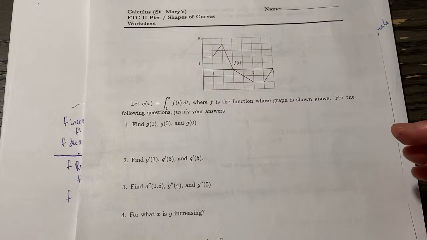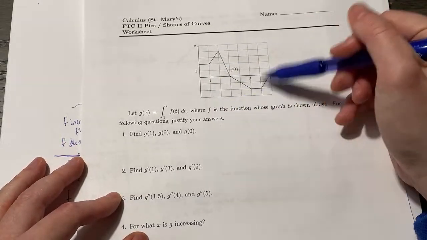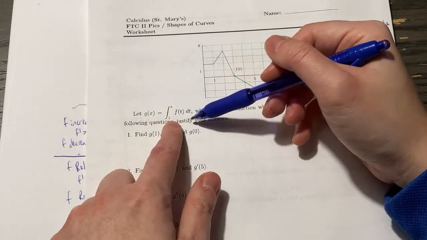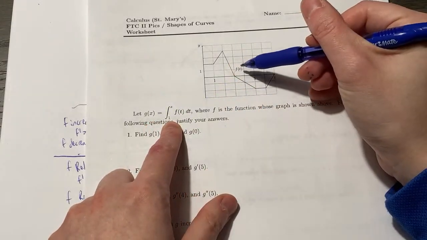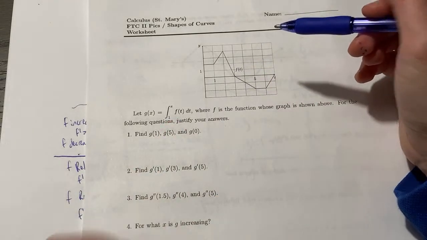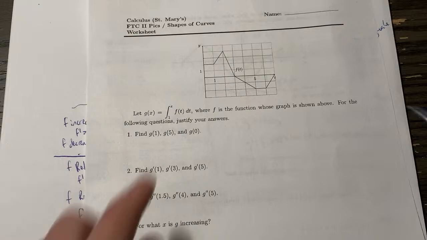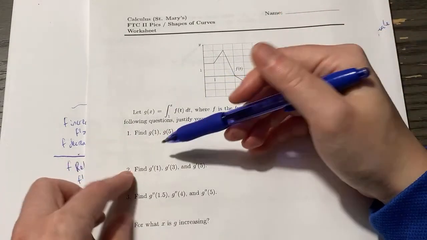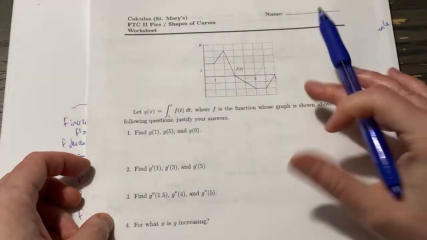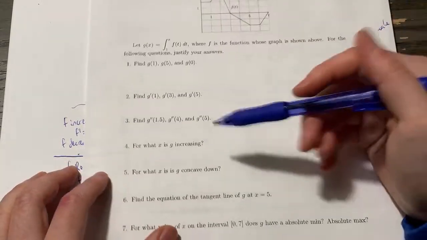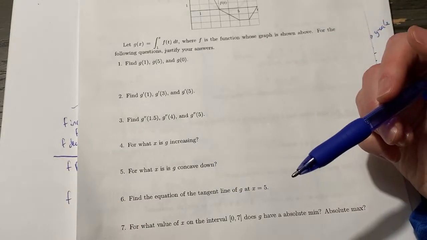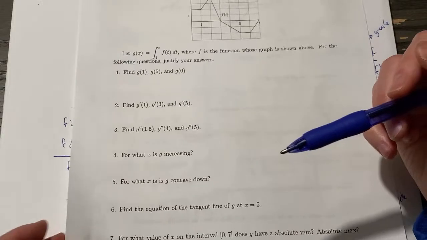So I have this question right here. This is my given graph, and notice that we are in the second variation because I have g is an integral of f, and then I have a graph of f. So this is my second variation. Maybe the variation that you're less familiar with. So keep in mind that it looks like we're going to have to find g values, g prime values, g double prime values. So that's why we did that work earlier, and we'll do it again. We have g increasing, g concave down, and we also want to find some other questions like tangent lines and things like that. So let's get started.